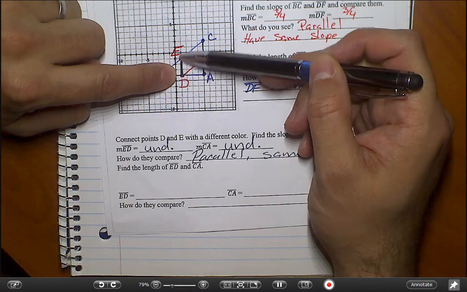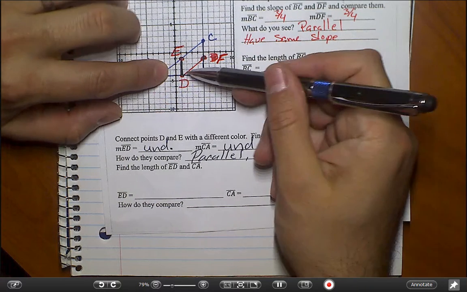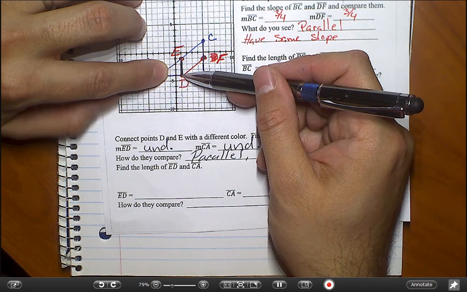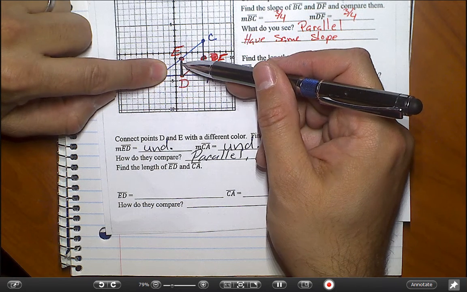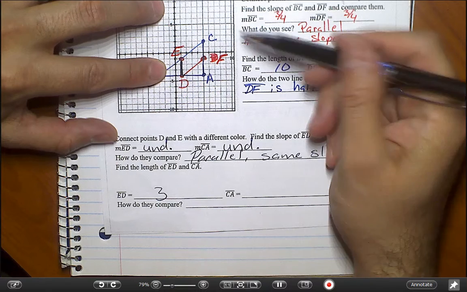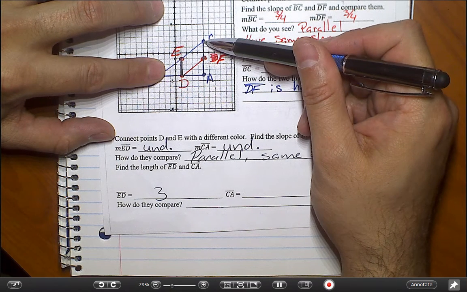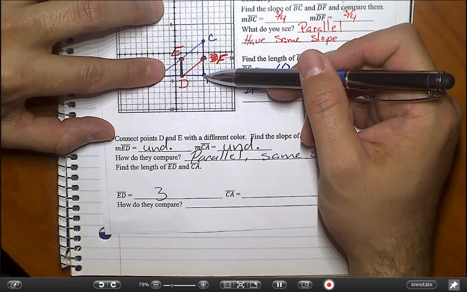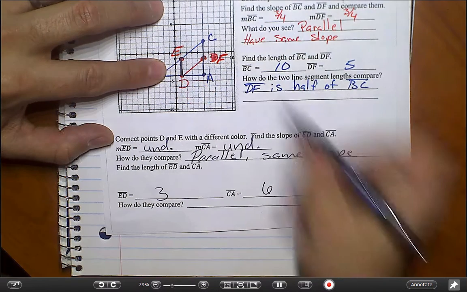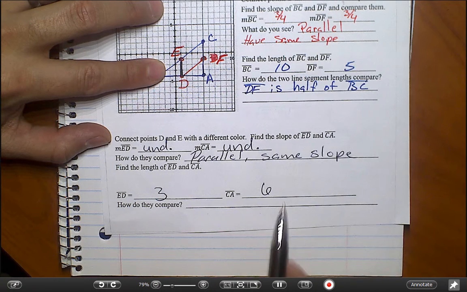So if it's right along the line, I can count how many units. So how long is ED? 1, 2, 3, very good. How long is CA? 6, very good. So this one right here is 6 and this one is 3.